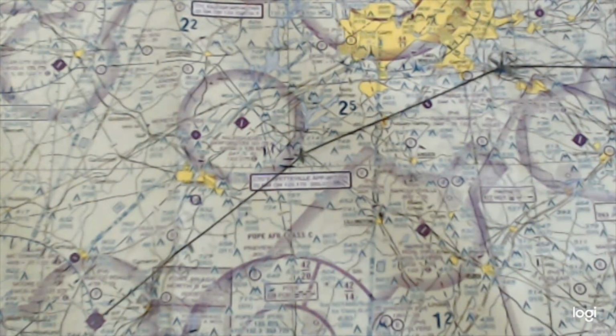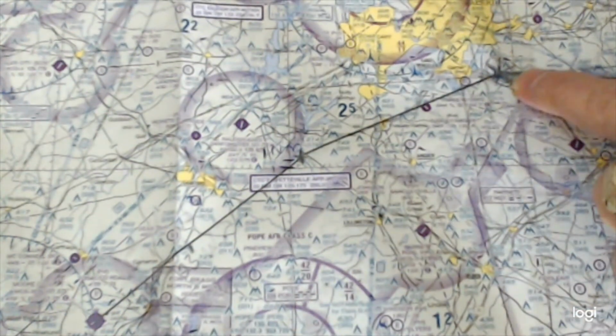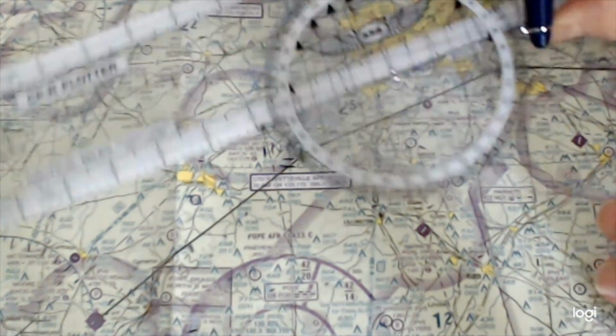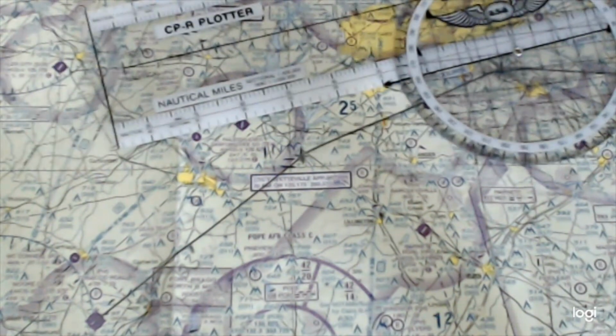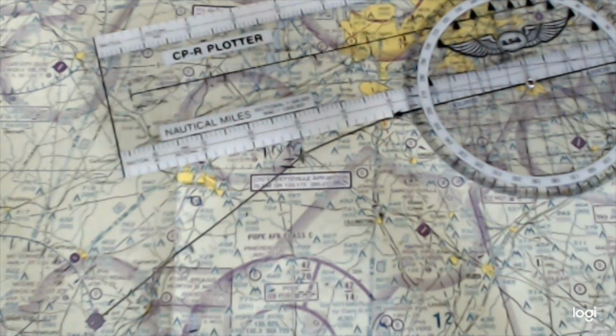Now, what we are going to use to plot our headings, and you can see here's our first leg, here's our second leg, and then on to our third leg. We are going to use the ASA CPR plotter there.